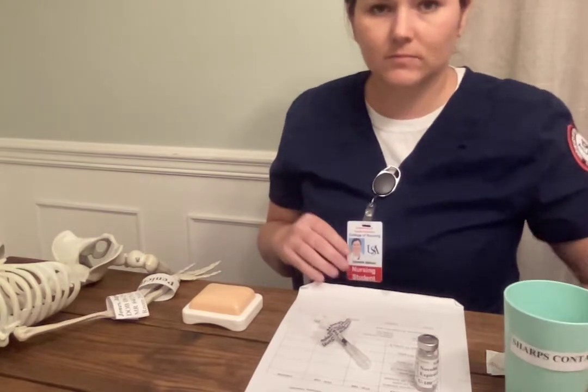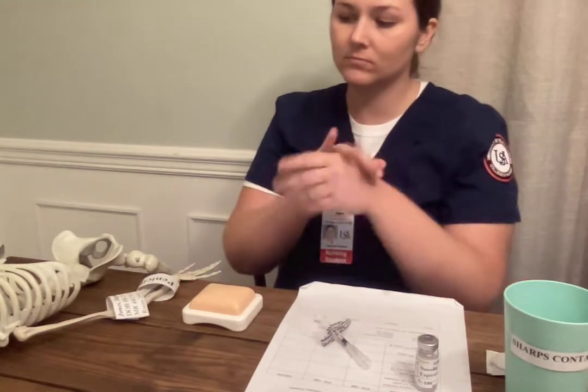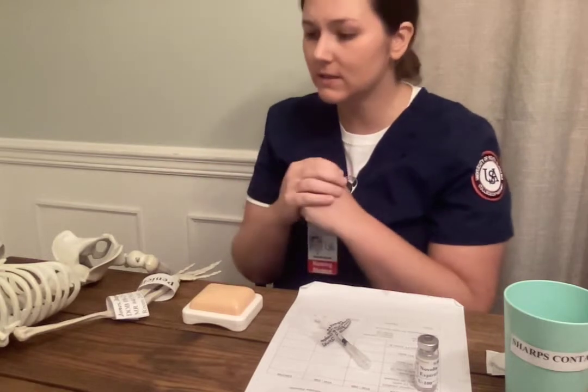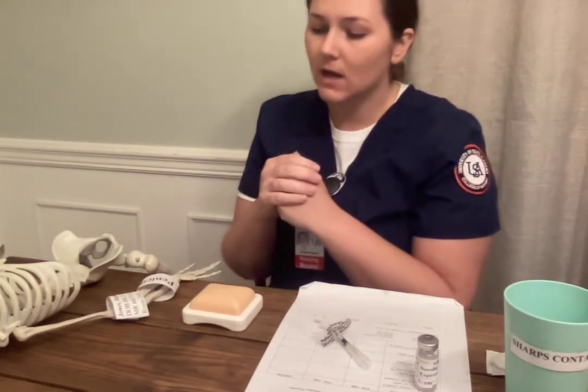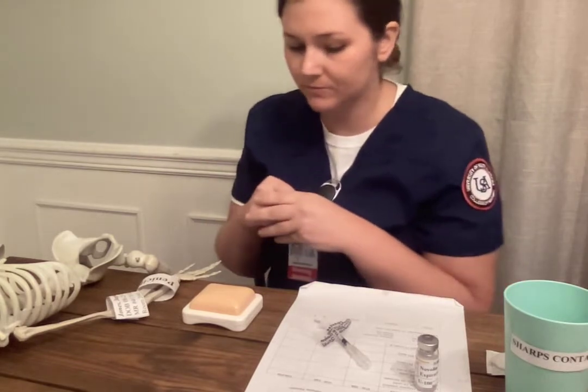Okay, so I'll enter the patient's room. I'm going to perform hand hygiene. I'm going to explain that today I'll be giving you your insulin injection, and I would raise the bed to a comfortable working height, and I'd lower the side rail.